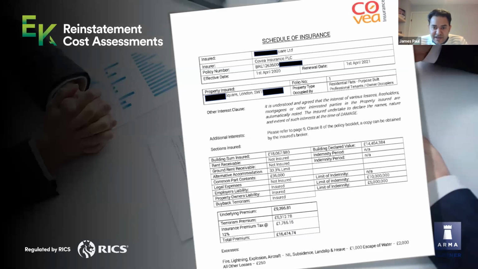And so here is a rather typical looking buildings insurance schedule with the sort of sensitive data redacted out there. And as you can probably see, there's a few different numbers on there. And the one that we're interested in is this one here, the building declared value, or DV. And you might have noticed that this £14 million figure is slightly smaller than this figure over here, which is the building sum insured. Now, the reason why these two figures are different is because the building declared value is the one that surveyors like me actually go around working out.